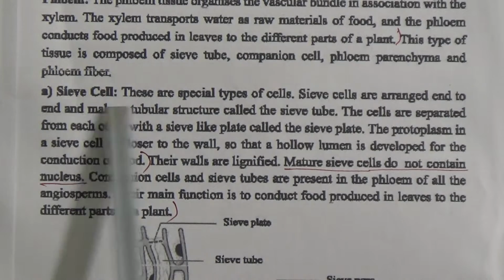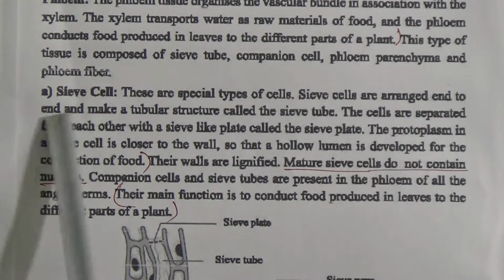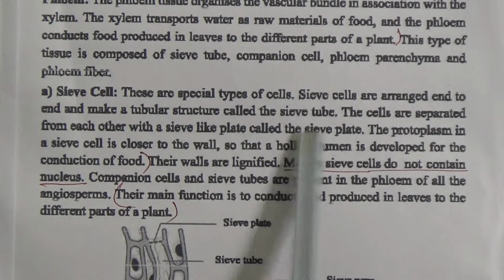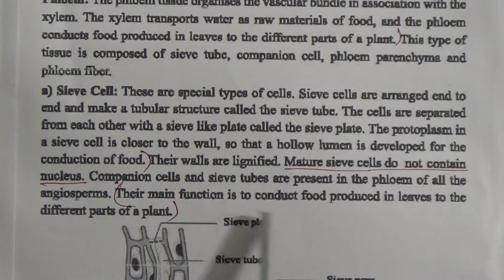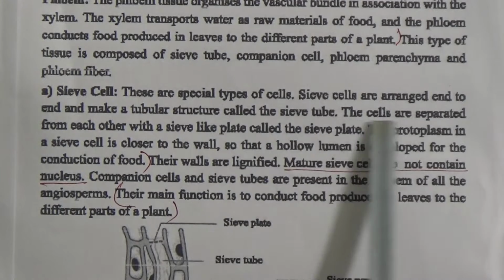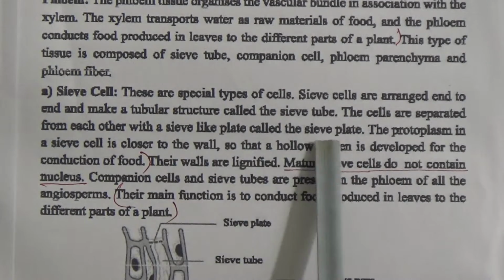Sieve cells are special types of cells. They are arranged to make a tubular structure called the sieve tube. You can see the picture of a sieve tube here: the sieve plate, sieve tube, companion cell and phloem parenchyma. The cells are separated from each other with a sieve-like plate called the sieve plate.